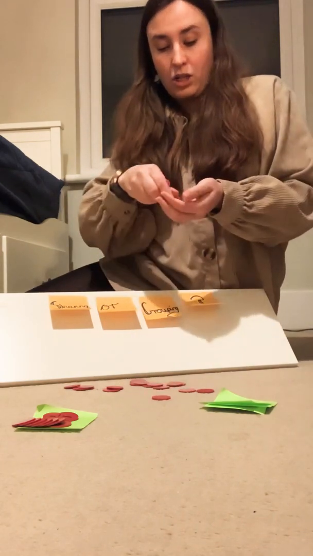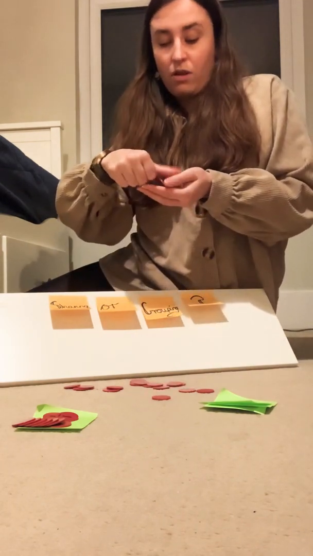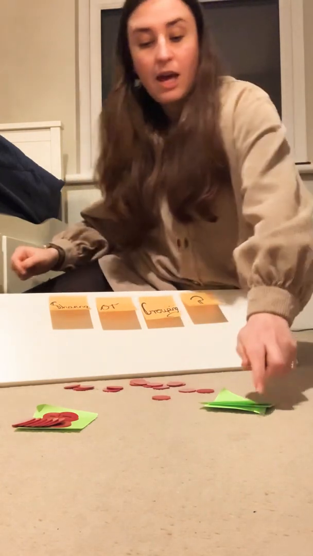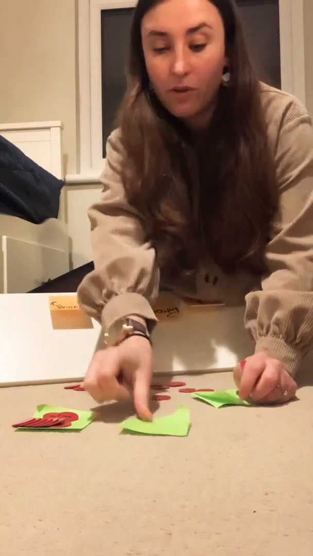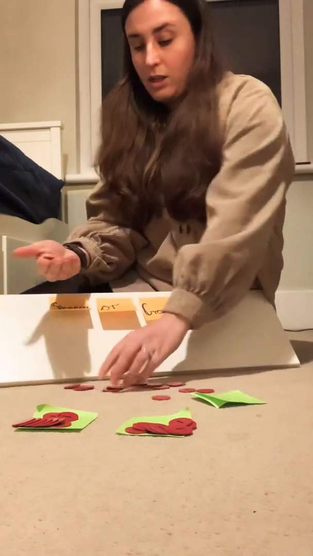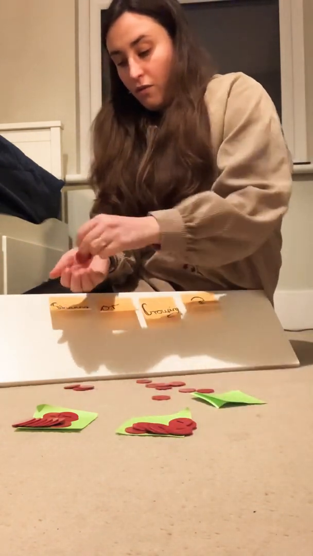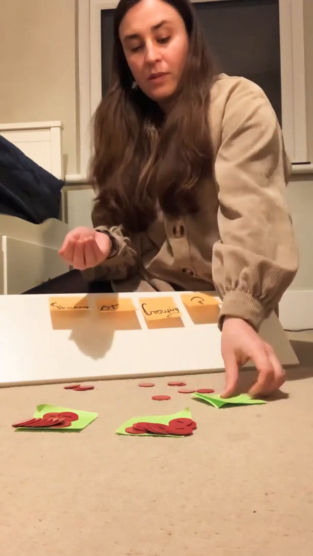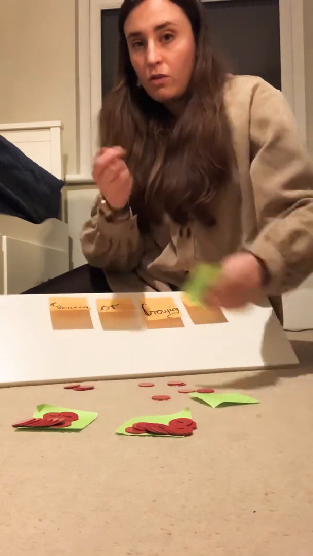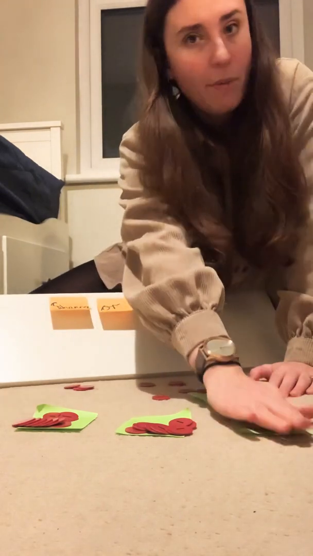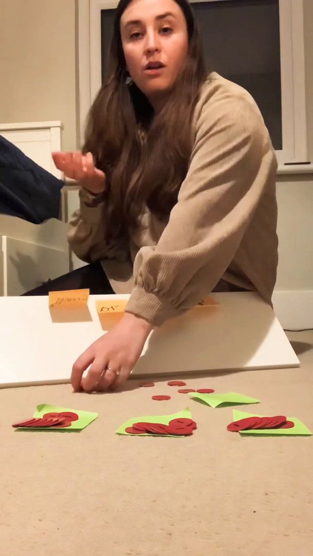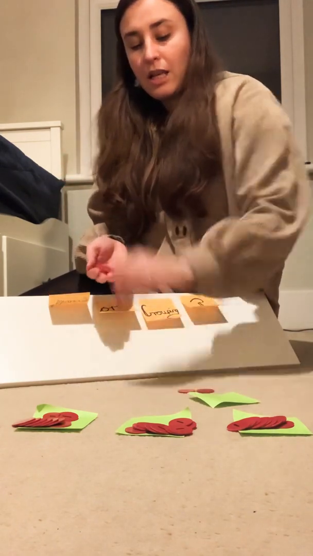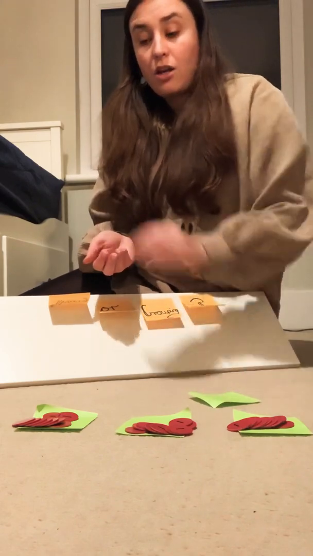1, 2, 3, 4, 5, 6, 7, 8, 9. Okay, that's 2 groups of 9. So I've got another one. 1, 2, 3, 4, 5, 6, 7, 8, 9. It's another one. You know I started with 36. Is that a multiple of 9 or shall I have a remainder? 1, 2, 3, 4, 5, 6, 7, 8, 9.